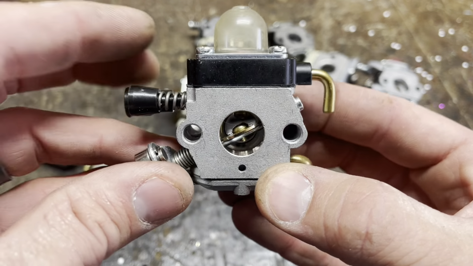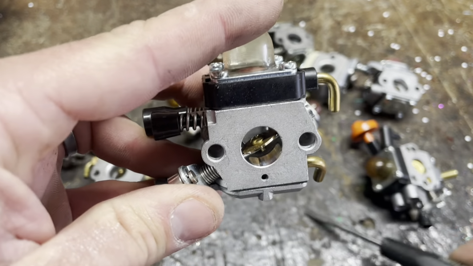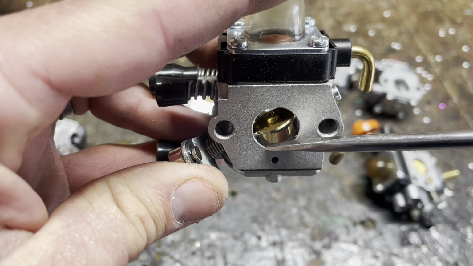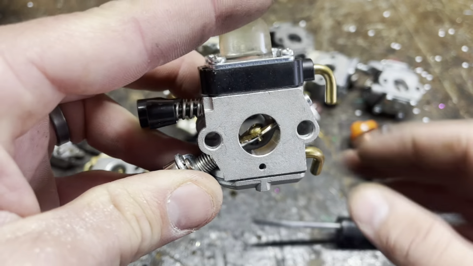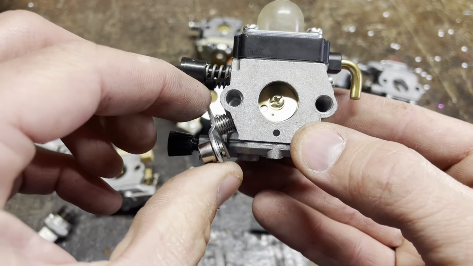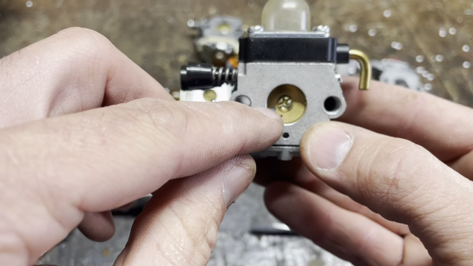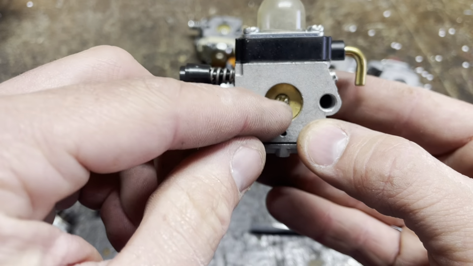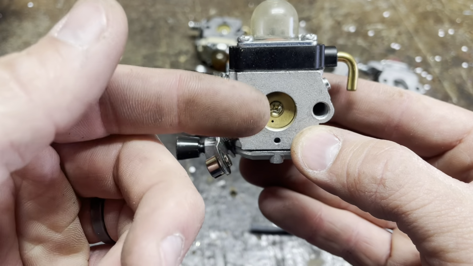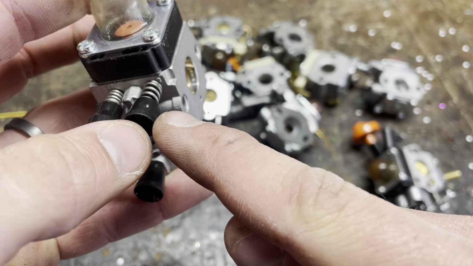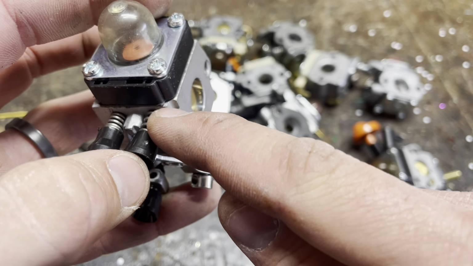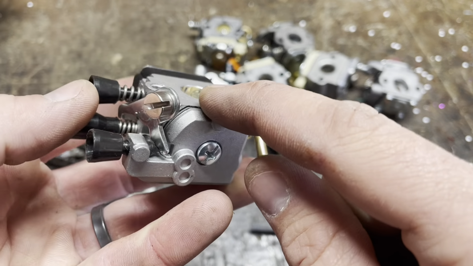So if I turn this around now, you can see that the throttle plate is closed. And if I open this, you may be able to see that right in there is a little tiny hole. Oh, it's right there. It looks like a little rust spot. This throttle plate is not completely covering up that hole. That tiny little hole is actually exposed to the engine side of the carburetor, which would be over here. And so the fuel that runs via this valve comes out that little hole.